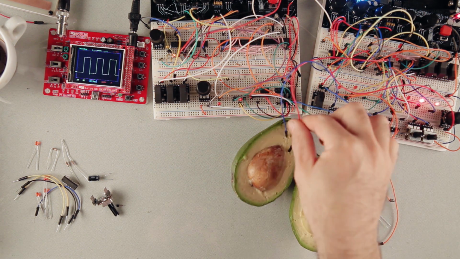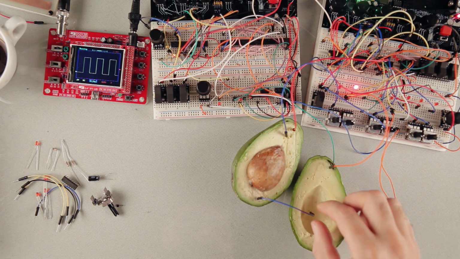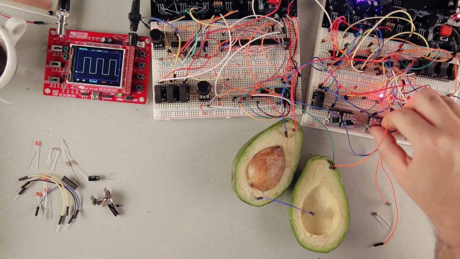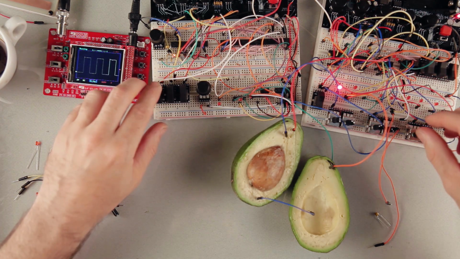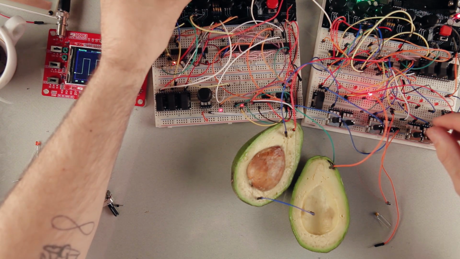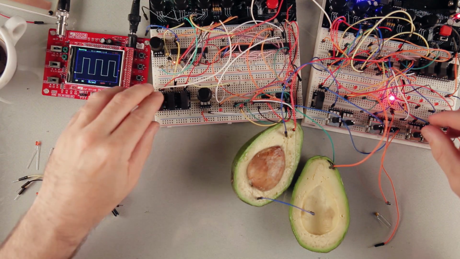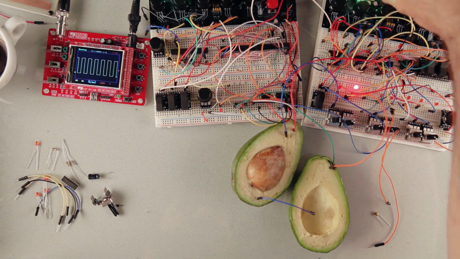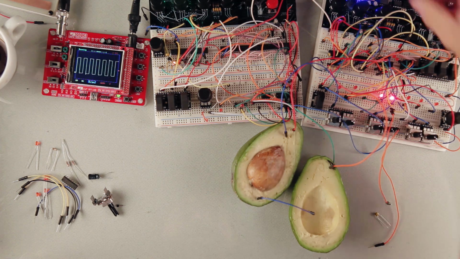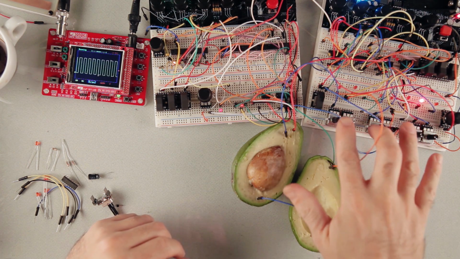So by changing the resistance, we're able to do a whole bunch of different stuff. So I'm going to show you a couple different kinds of sequencers. Here's another one. So this one's the more traditional 8-step sequencer.